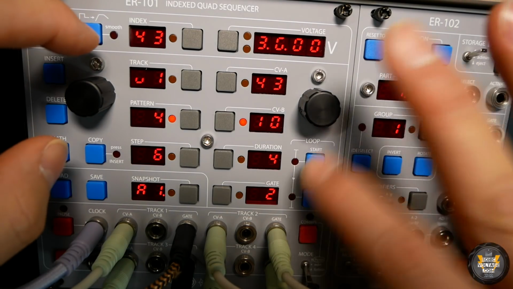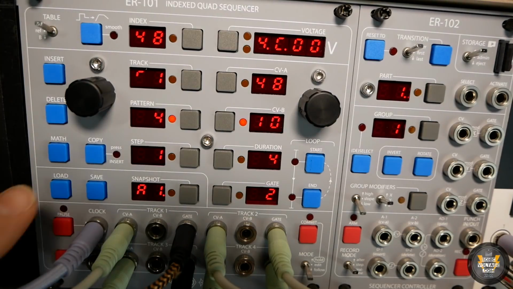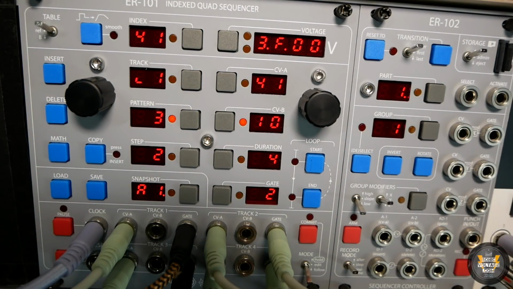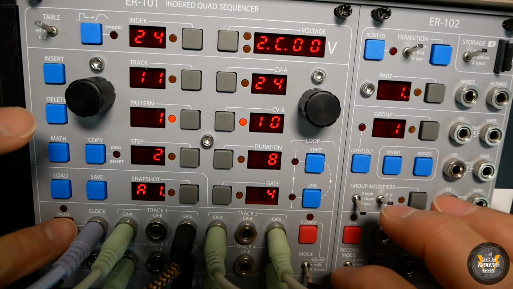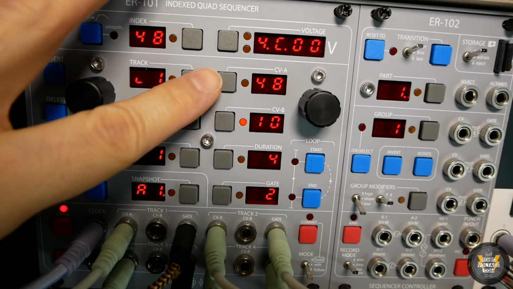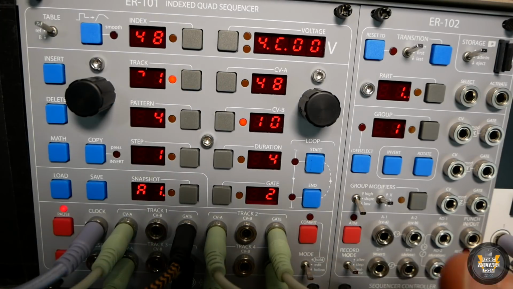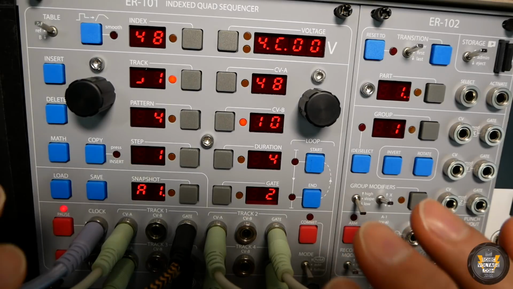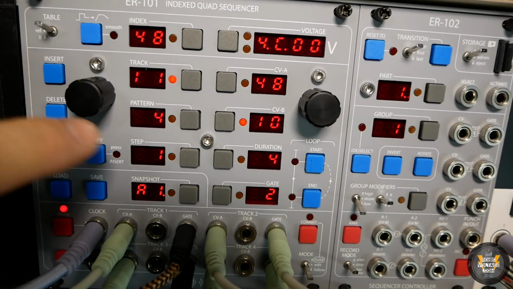Let's play the whole thing, reset it as well. And pattern 4. Okay, so we have our simple set of patterns. Let's say we were creating a song and we need the other tracks. So for simplicity, I'm going to copy this track into the other 3.